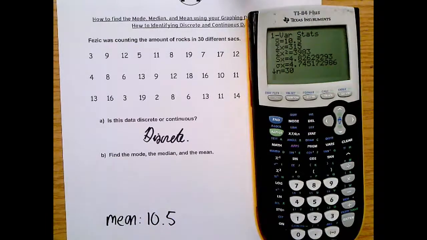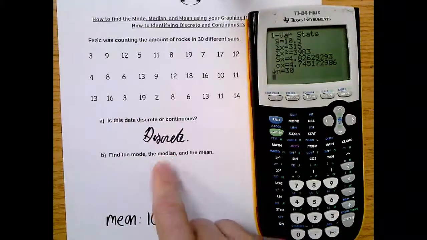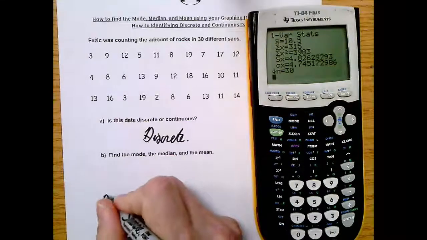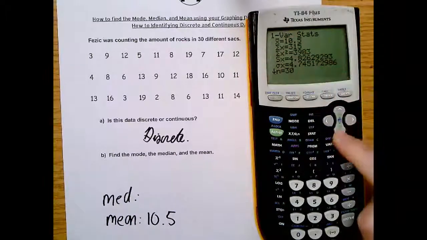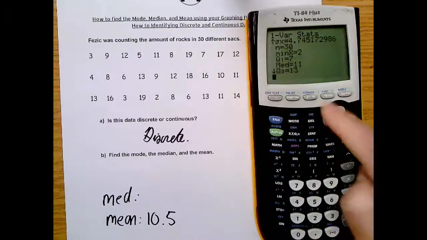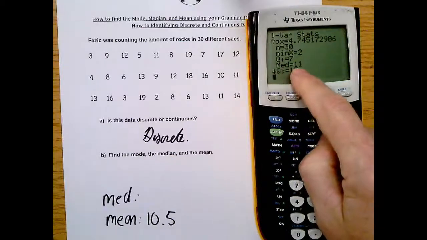Cool. All right. And let's find the median. To find the median, you can just look here and go down. There it is right there. MED, median, 11. Awesome.